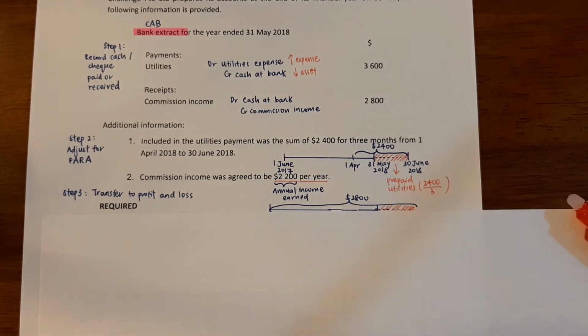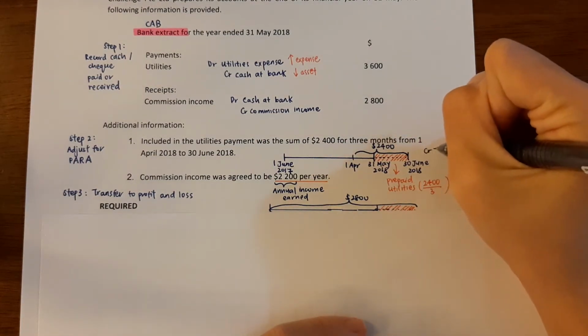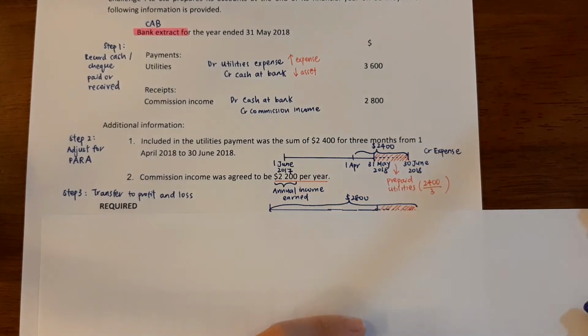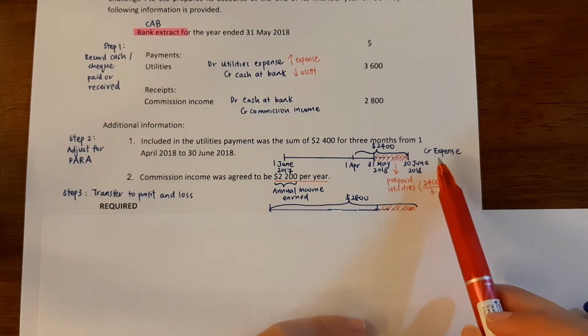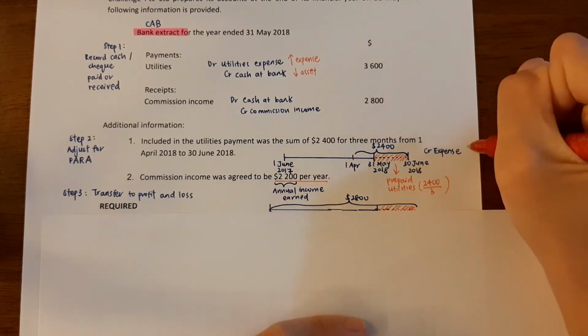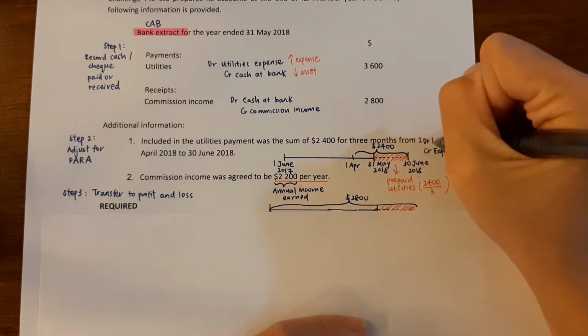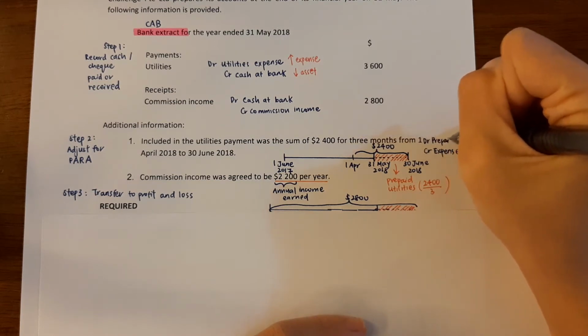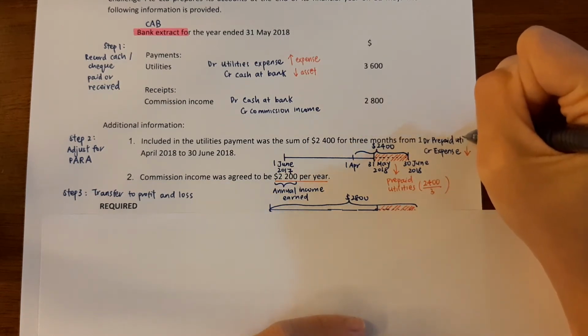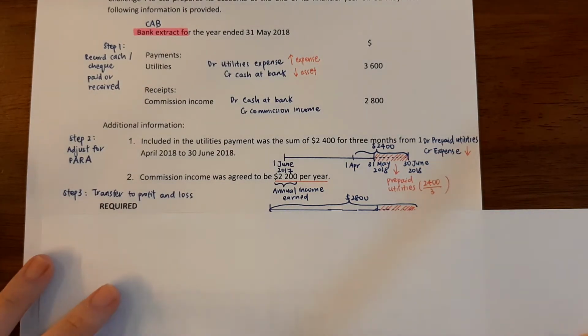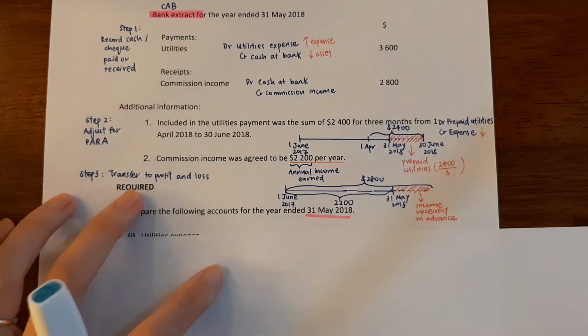So what do I need to do? I need to reduce my expenses, so I will credit expense, because this expense is not incurred for this year, it's for the next financial year. So I reduce the expenses, and debit prepaid utilities. So this is step 2. Step 3, I transfer to profit and loss.